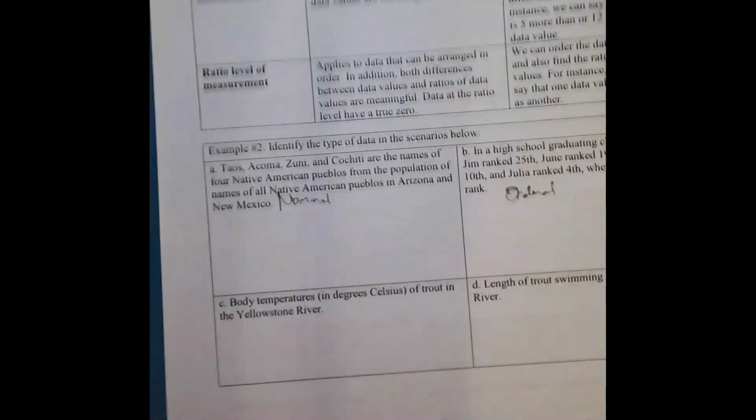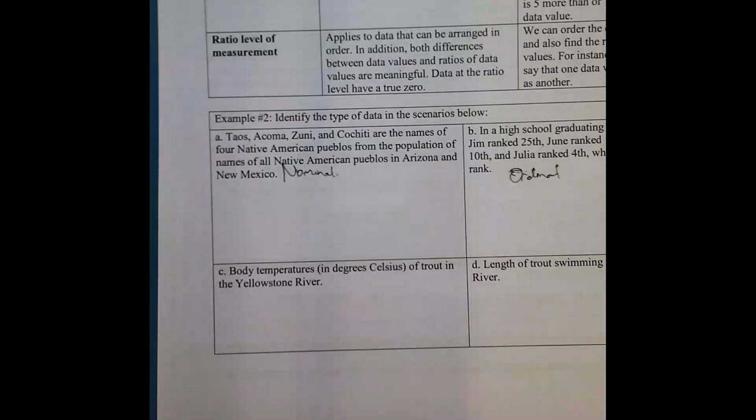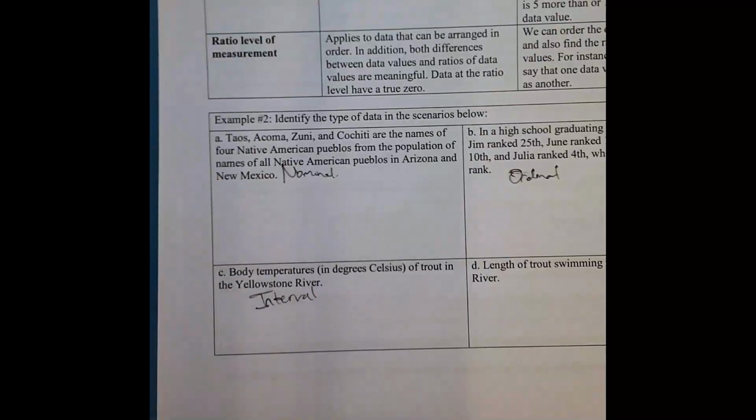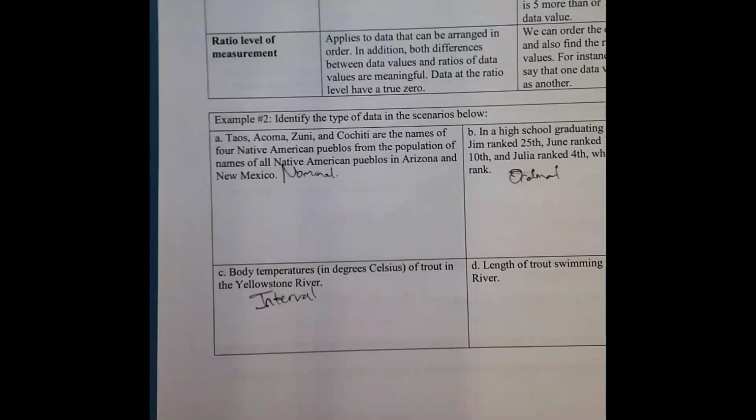Now, body temperatures in degrees Celsius in trout of the Yellowstone River. This is what we call the interval level of measurement. An interval allows us to order data, and we can have meaningful differences here. You can order the temperatures from highest to lowest.